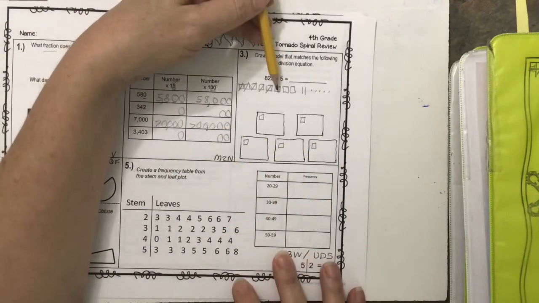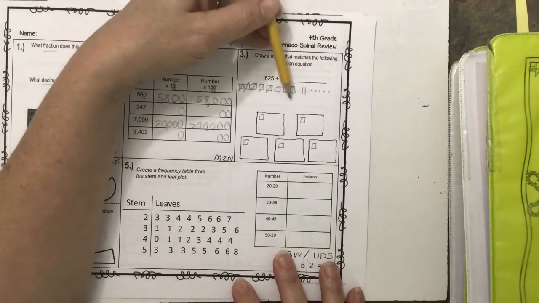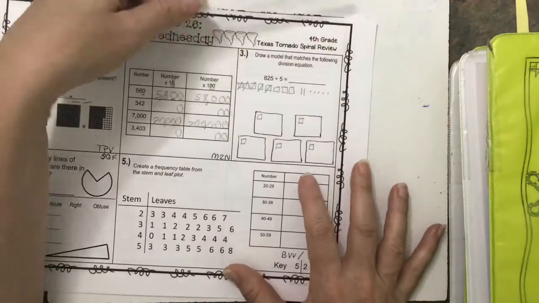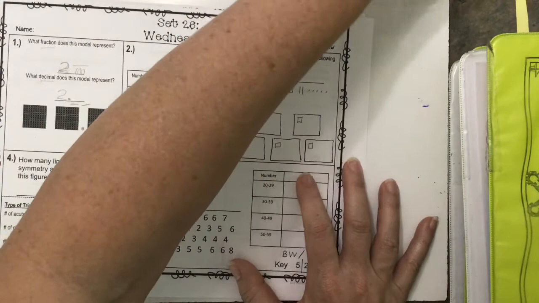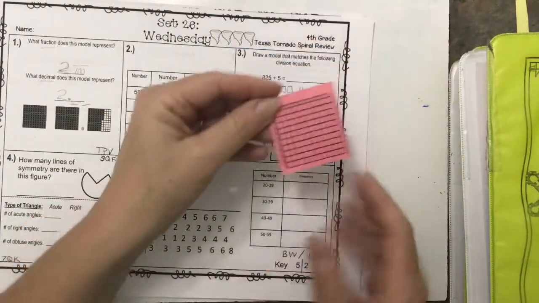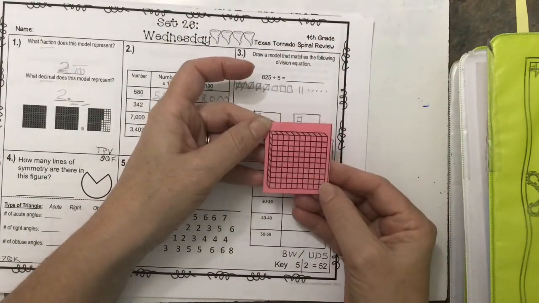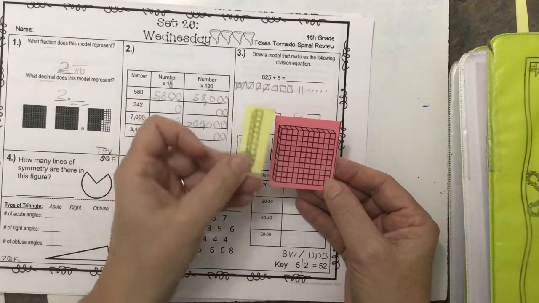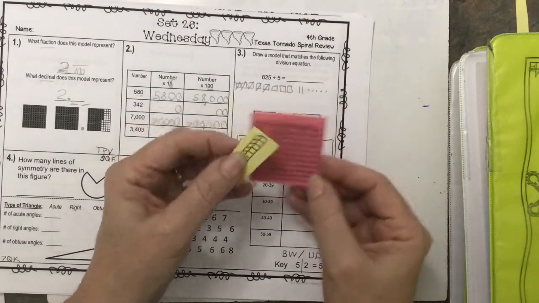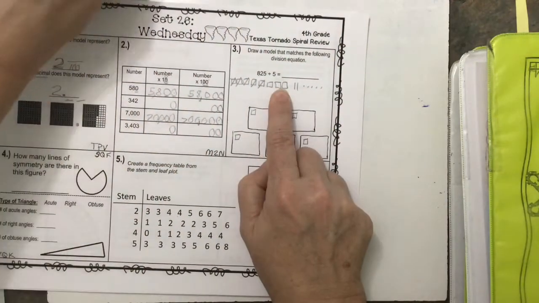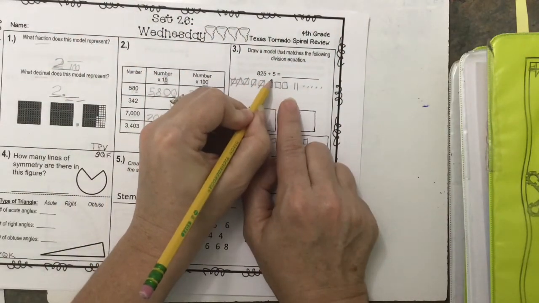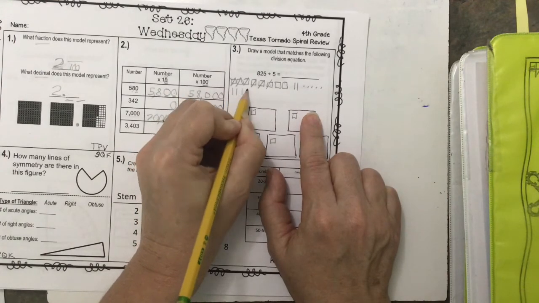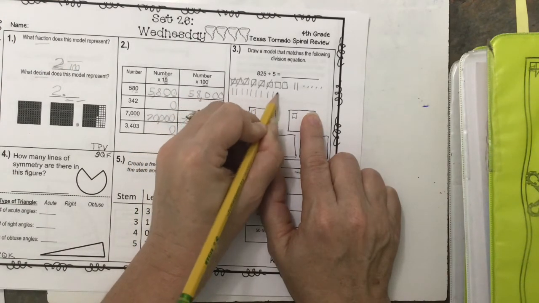Can I do that again? 1, 2, 3. No, I don't have enough, which means these all need to be broken down into the next block. If you have these, what do we break them down into? We break them down into these. So we need to draw 10 of these for every one of these. We've got 3 of them. So we're going to take this one and cross it out and draw 10 10s. 1, 2, 3, 4, 5, 6, 7, 8, 9, 10.